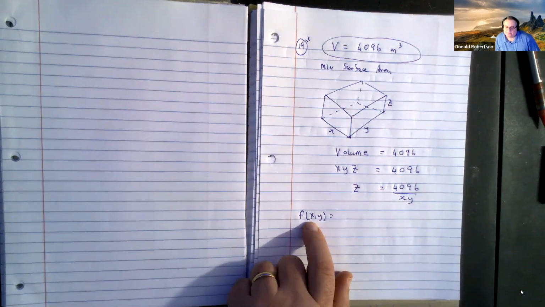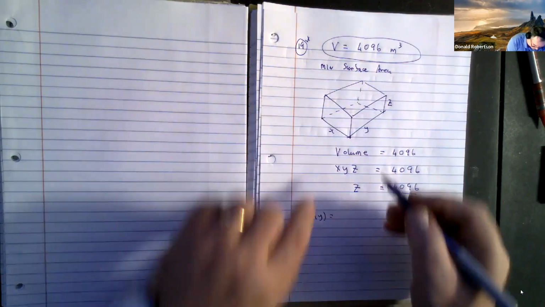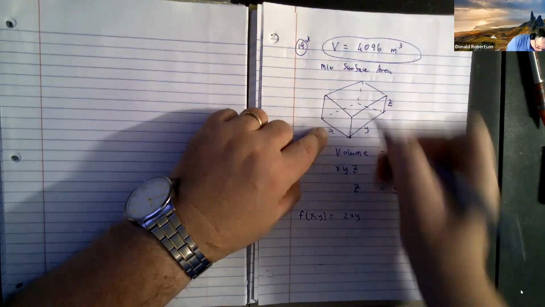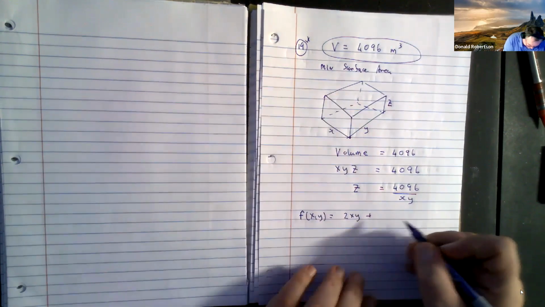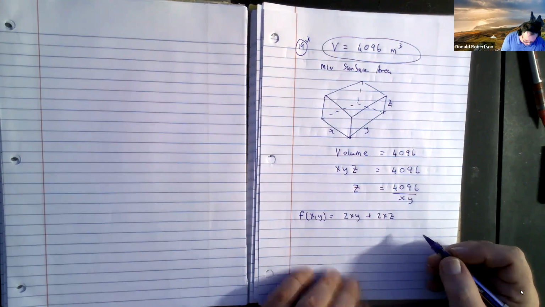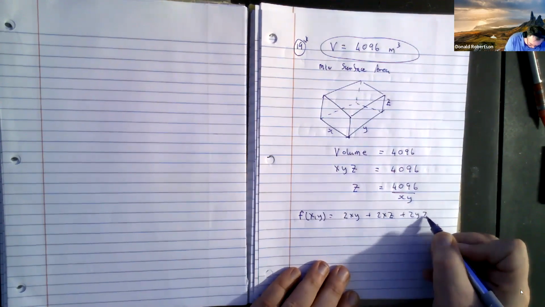What you've got here is the surface area. I'm going to call it f of xy. It's the area of the 6 sides of this shape. The floor is xy, but there's a floor in the center. This side here is xz. There's 2 of them. This side here is 2 YZ.